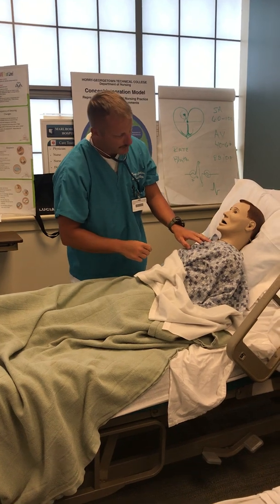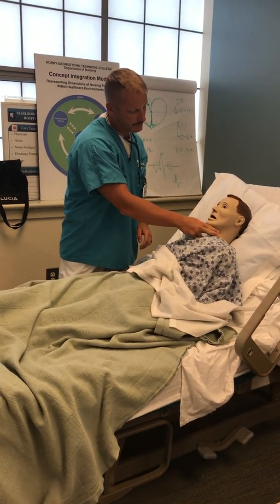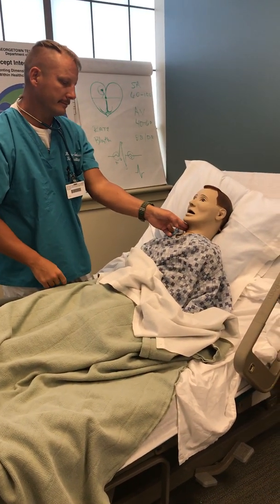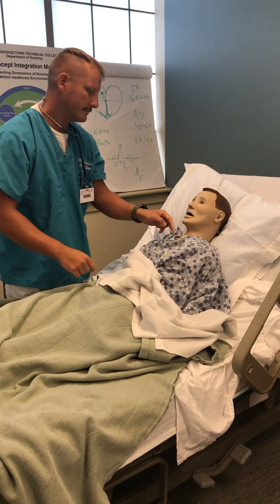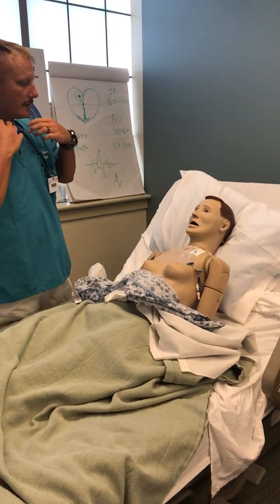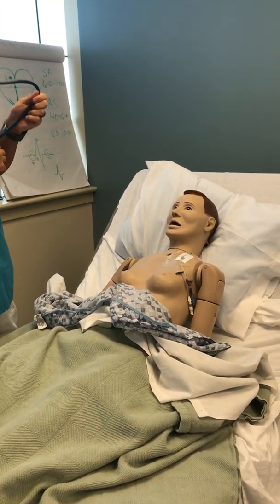Check his trachea. His trachea is midline. Check his carotid pulse on this side. Check his carotid pulse on this side. Move to his chest. No accessory muscle use in his chest. Listen to his lungs.